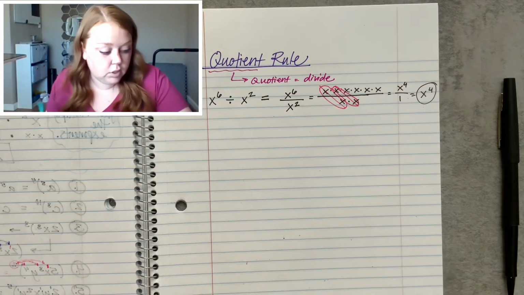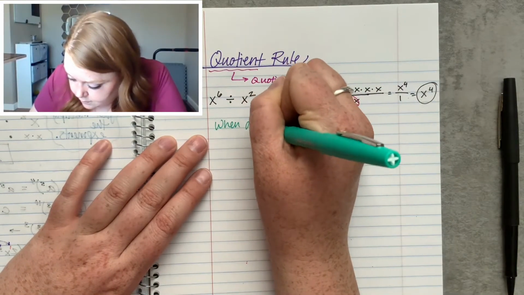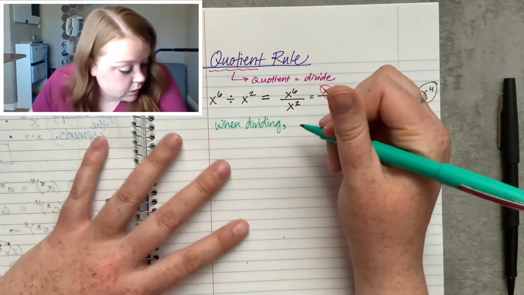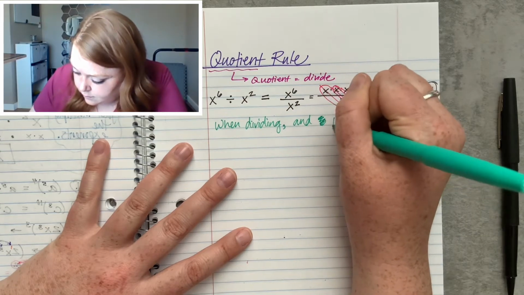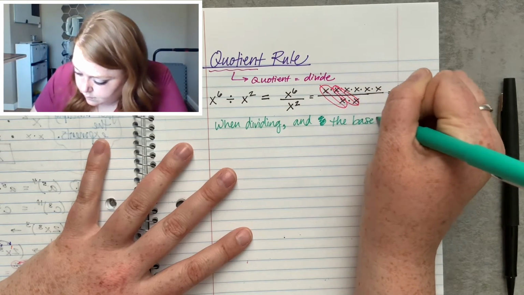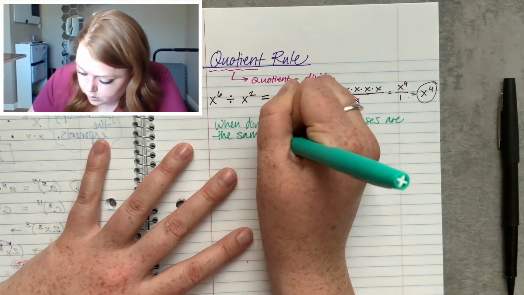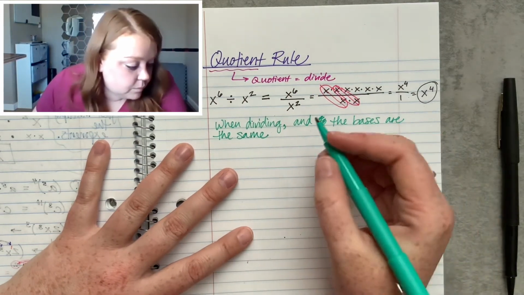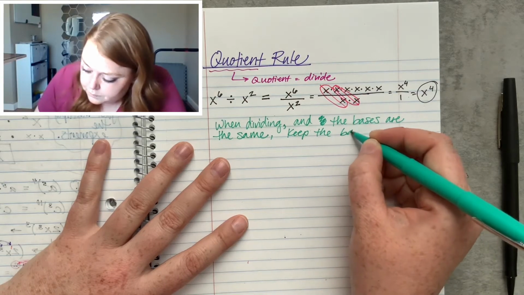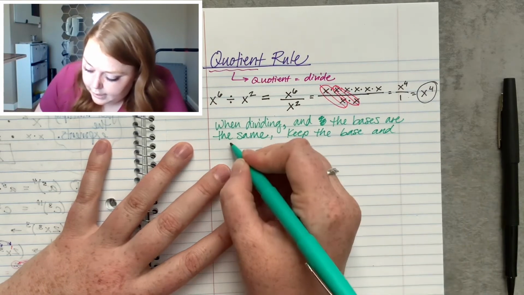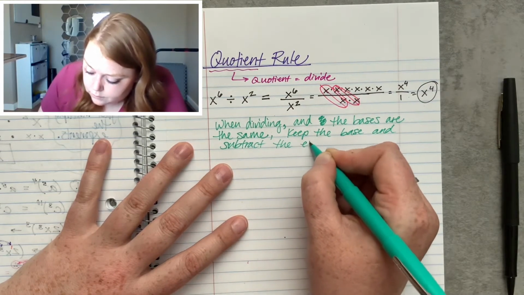So let's write it down. When dividing and the bases are the same, keep the base and subtract the exponents.